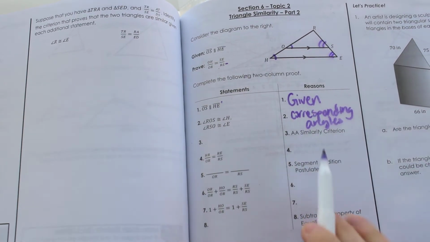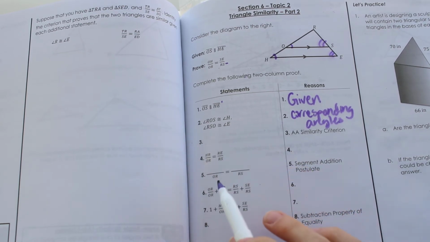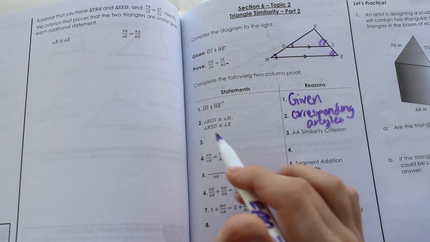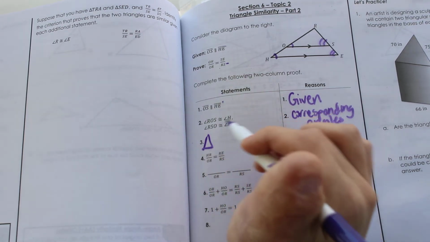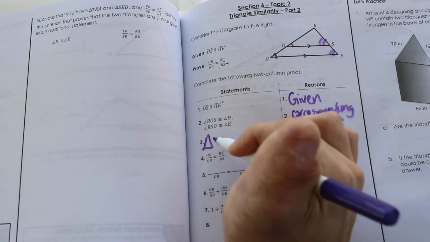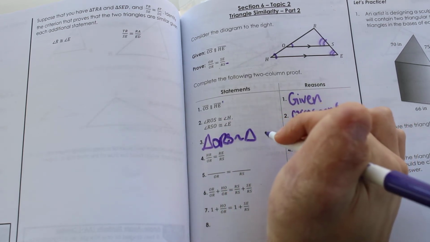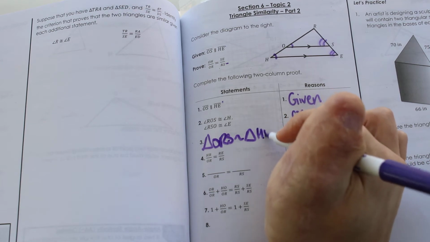Okay, so we have two angles that are congruent, so that means what? Well, it would mean that our two triangles are similar because we have the angle-angle similarity criterion. So triangle ORS is going to be similar to triangle HRE.